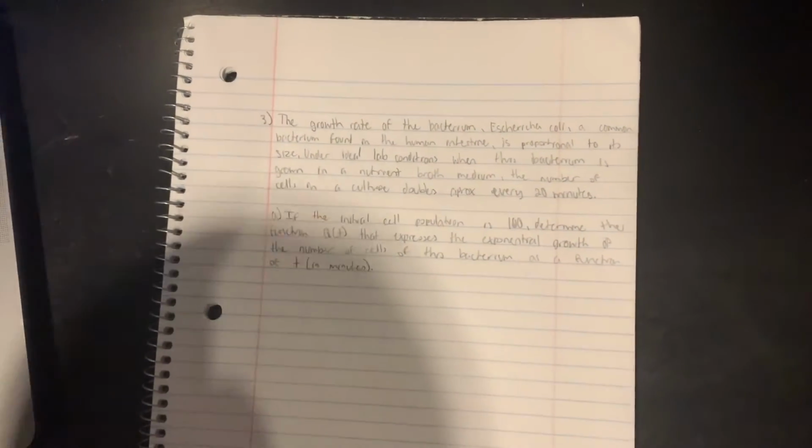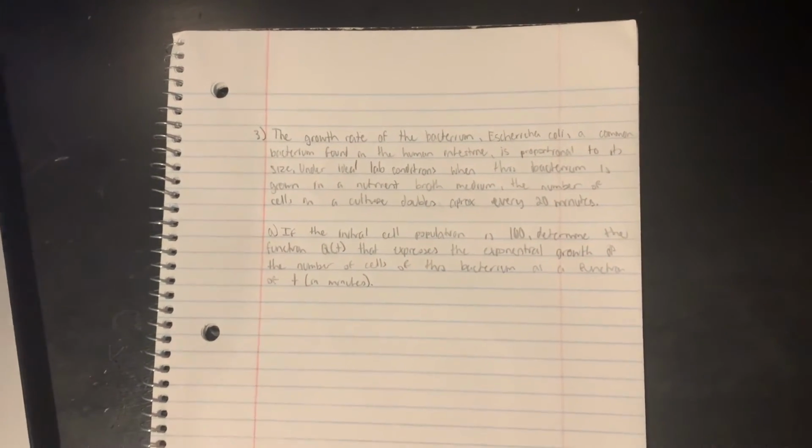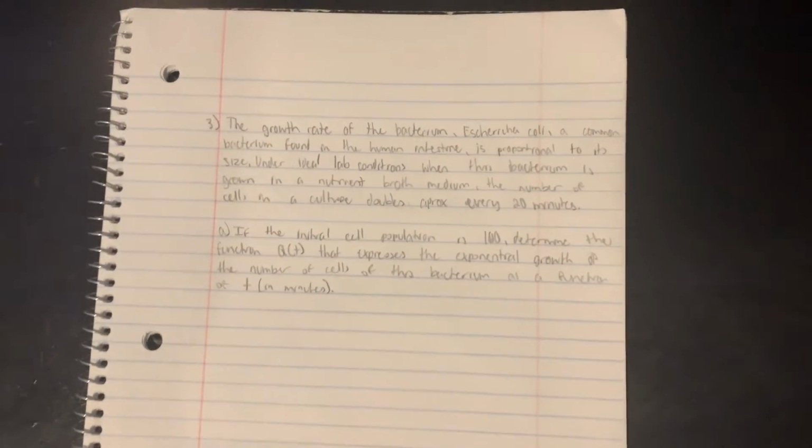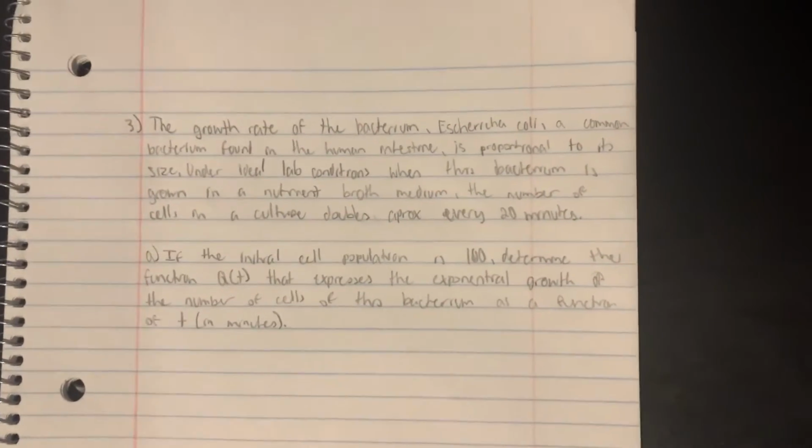For question A, if the initial cell population is 100, determine the function Q(t) that expresses the exponential growth of the number of cells of this bacterium as a function of t in minutes.